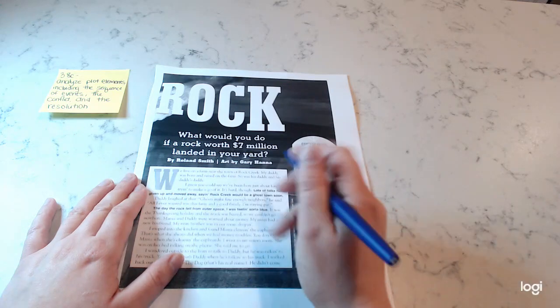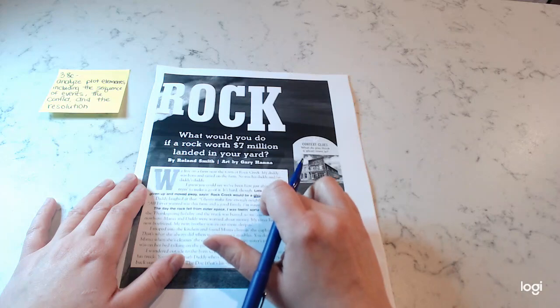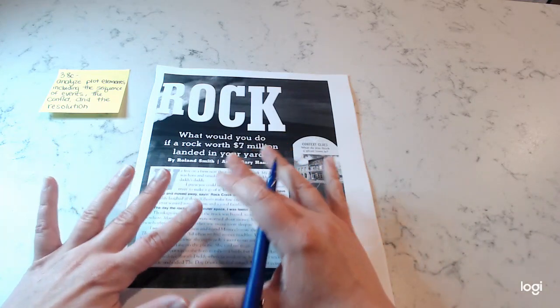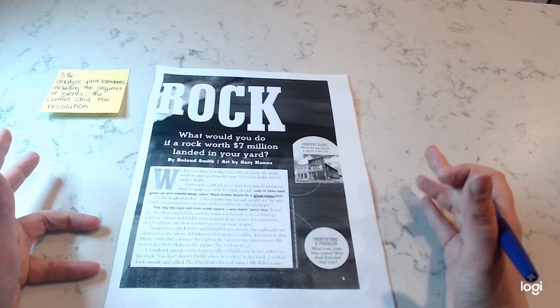Ghost town. My schema, my background knowledge, lets me know that a ghost town is when everyone moves away and leaves all the buildings there just standing, empty.